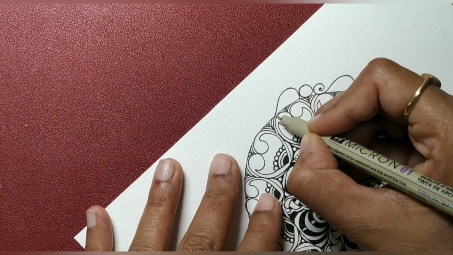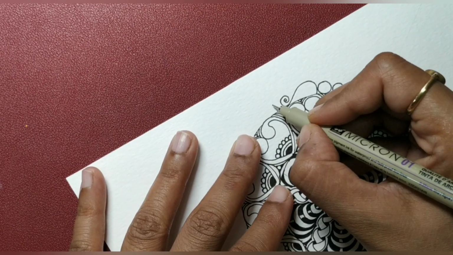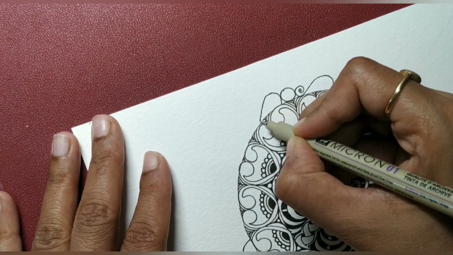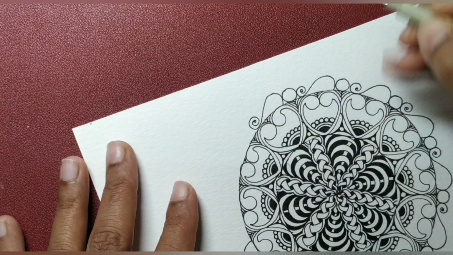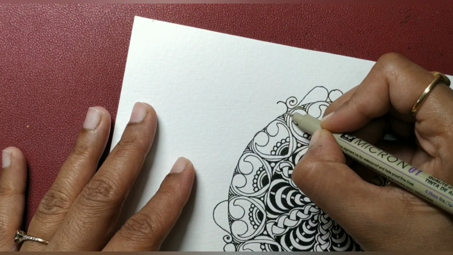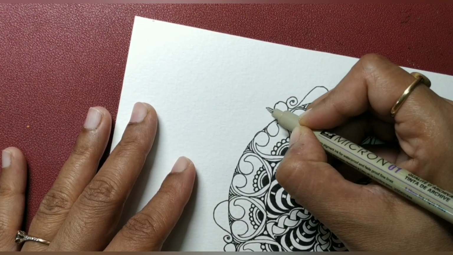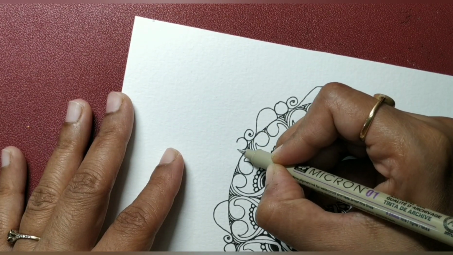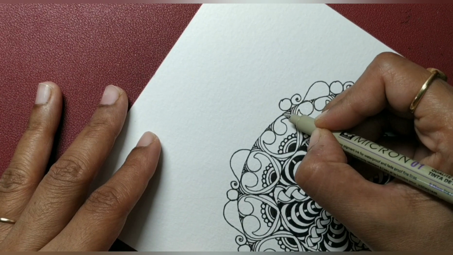Fun, right? Fun shapes, simple shapes, and still you create such a beautiful piece. Gorgeous sleeping on the mocha.